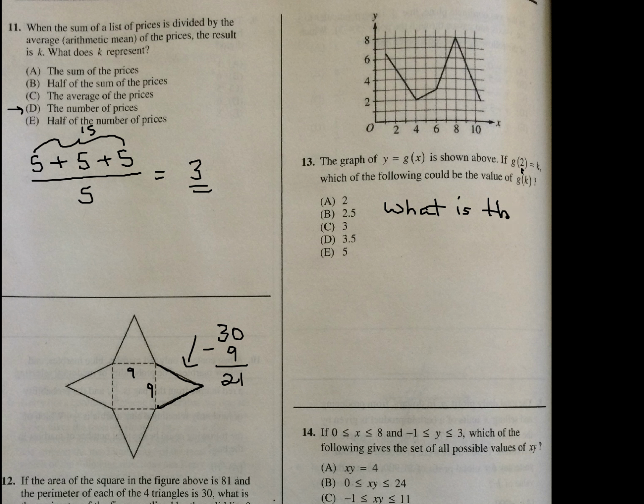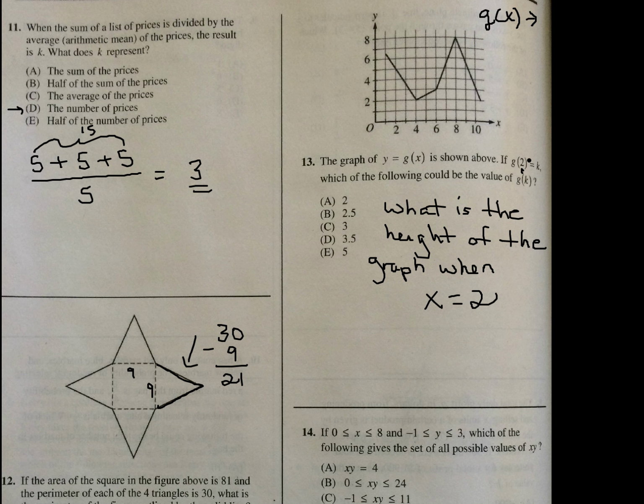What is the height of the graph when x equals 2? Because it would be g of x. This is always g of x equals something. So whatever number is in here is your x value. So you go to your graph, you go to the 2, that's your x value, and you look up and see what your y value is. And it's right here, it's 5. So that value right there is 5. That's k. So k equals 5.